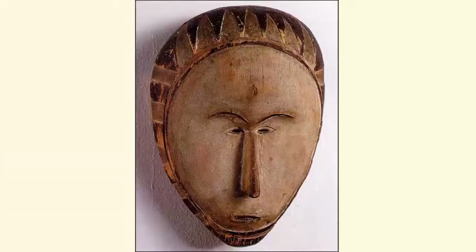Next one. So here also again you see a slightly different combination and juxtaposition of the nose, the pair of eyes and the eyebrow and the mouth.